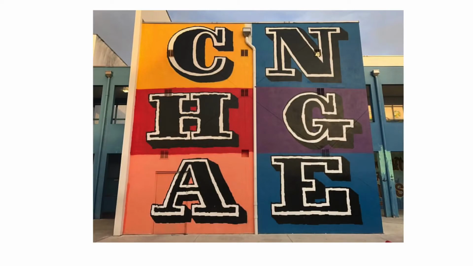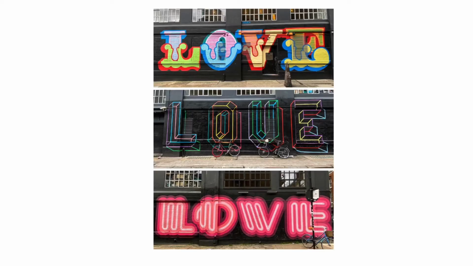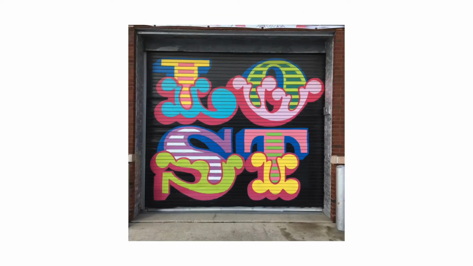Ben Eine was the artist who created these giant paintings on walls. What is the word for when an artist paints directly on the wall? Do you remember? If you said mural, you're correct. Ben Eine wrote all different kinds of words in his mural.